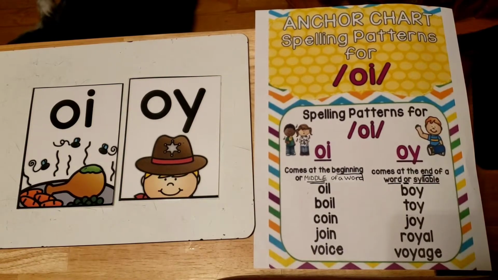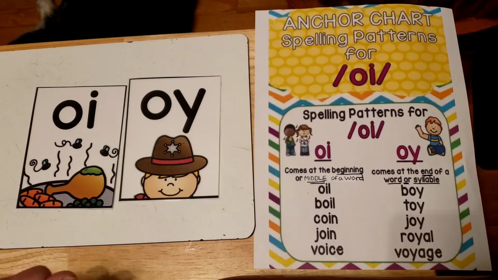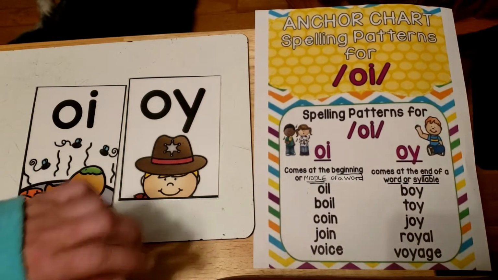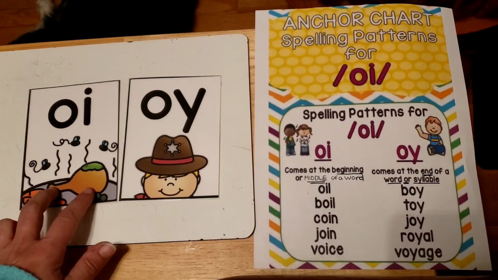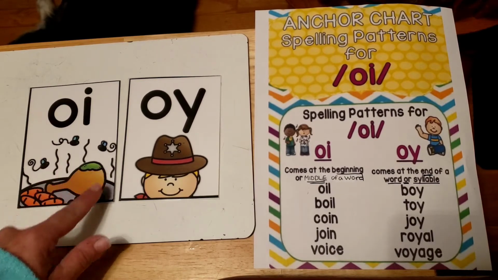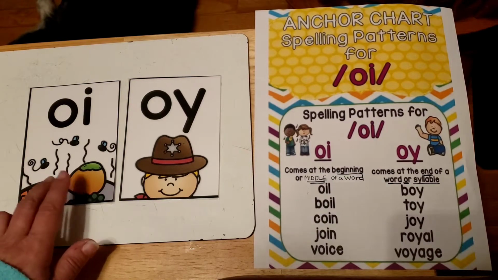If it's in the middle of the word, chances are it's going to be an OI spelling. If you hear the oi sound at the end of a word or at the end of a syllable, then it's usually the OY.